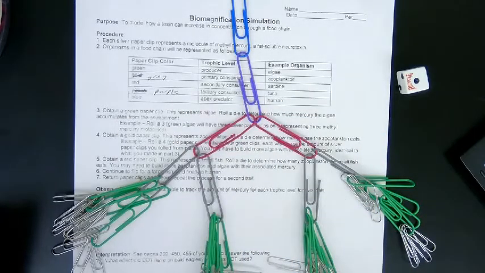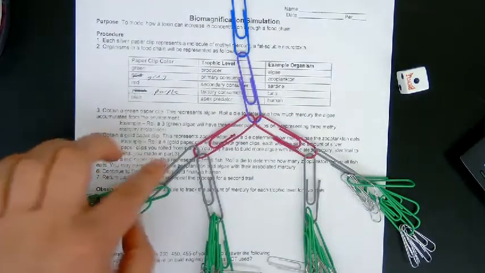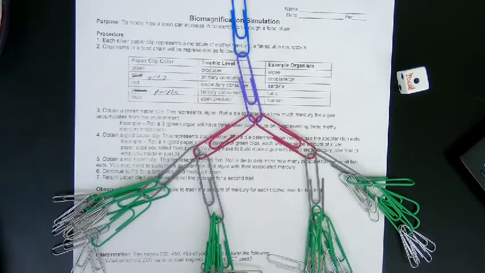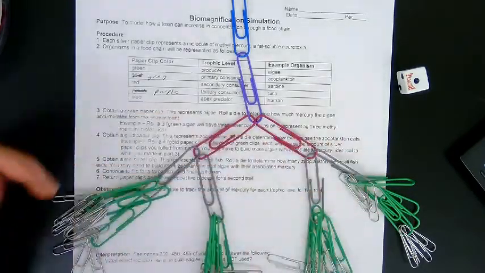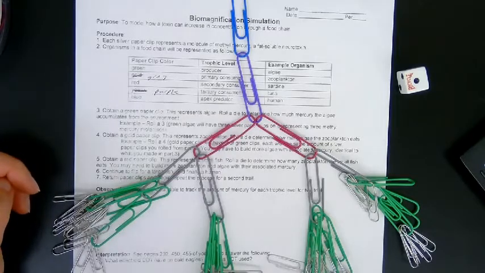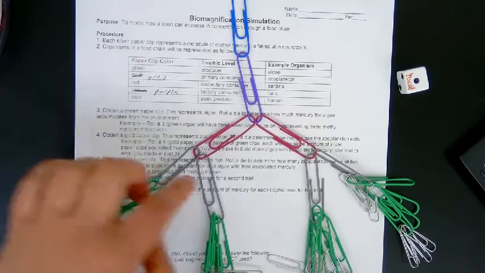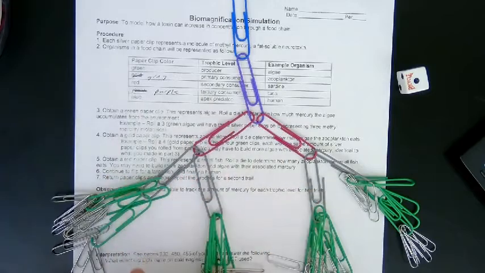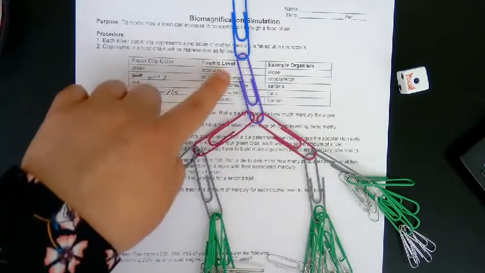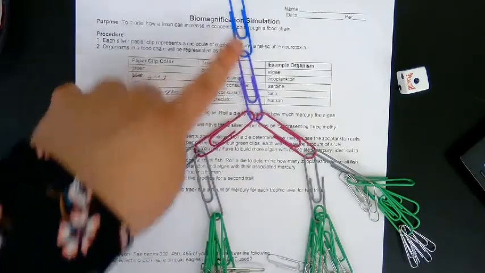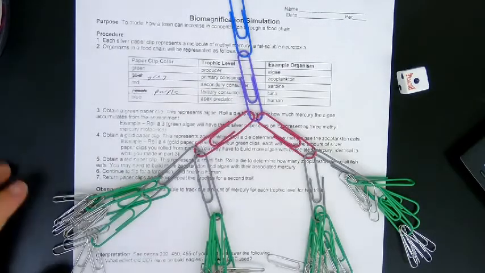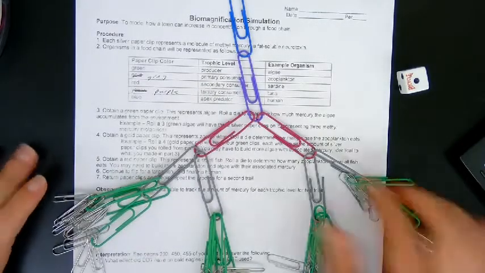And then there were 4 zooplankton, so 4 times the 16. Then 2 times 4 times 16. And easy, and I just added 1 each time. So that's what you're going to use to fill in your data.